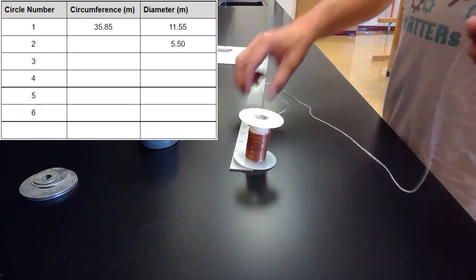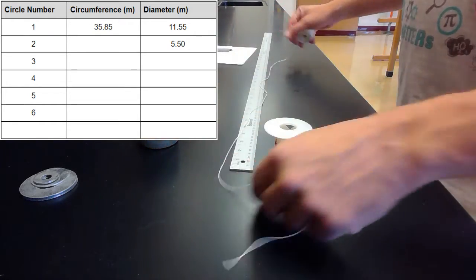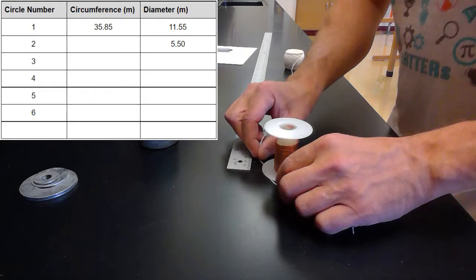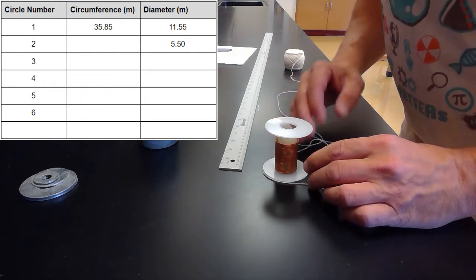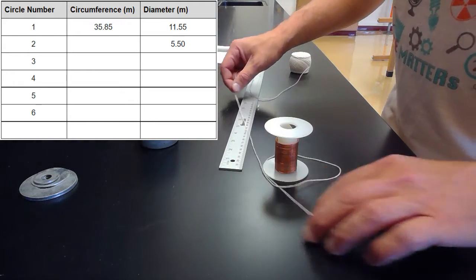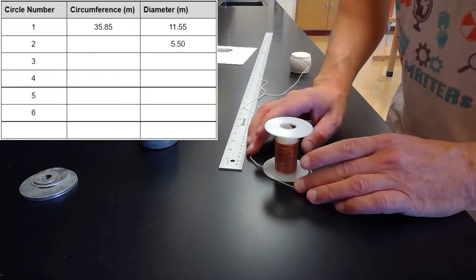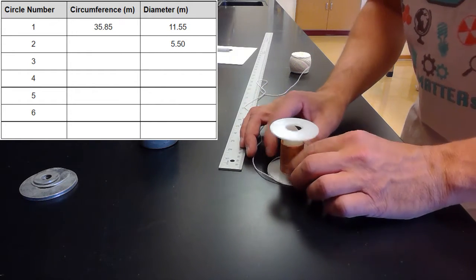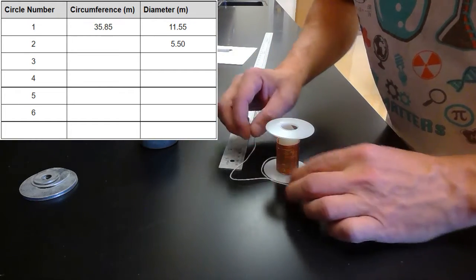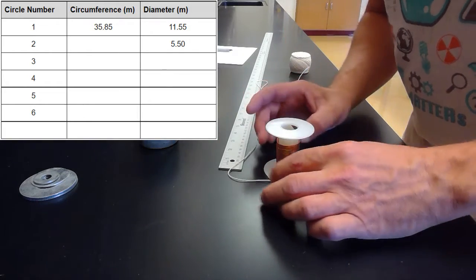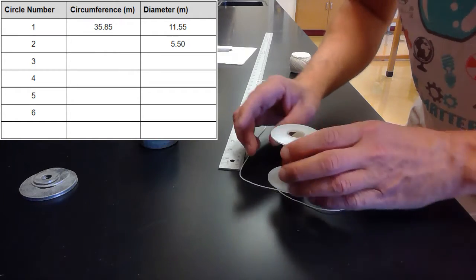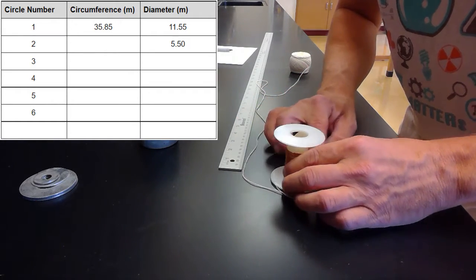And then let's see about the circumference. I'll wrap my string around it as best I can. It's tough to wrap around.